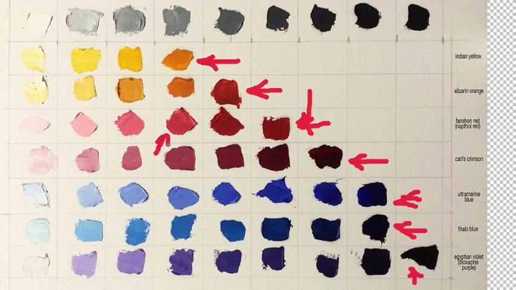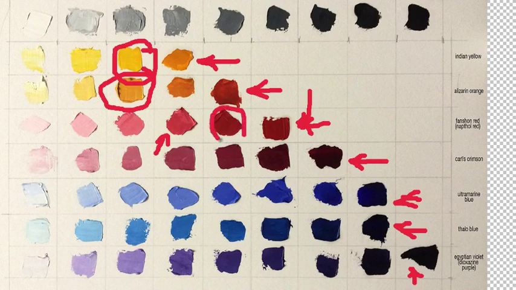Now there's a tipping point with all of these colors where the addition of white tips it into a dull color instead of intensifying it. And it's at a different spot for each one. So for the Indian yellow, it's going to be right here at that value 2. Same for the alizarin orange. For the fanchon red, naphthol red, it's going to be very little white that begins to dull it, because that's more of an opaque color to start with.